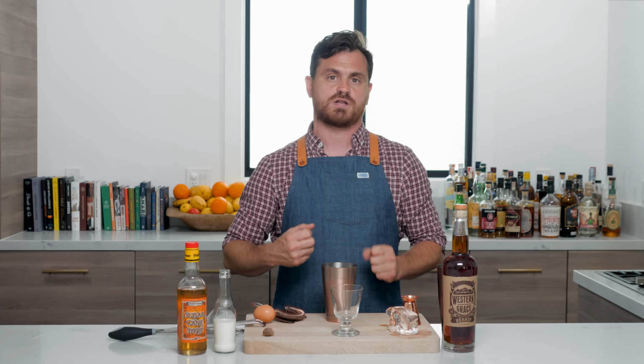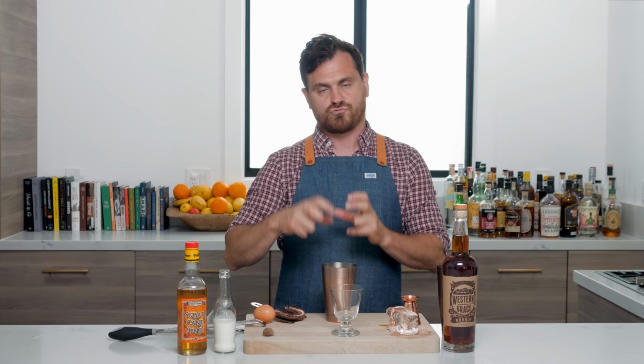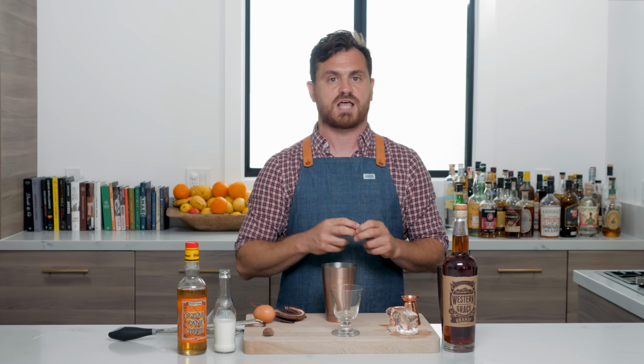Cocktail number 6, the Brandy Flip. Flips have been being created since at least the 1600s, and what they initially were was a blend of rum, ale, cream, sugars, and spices. Basically what would happen is they would build the drink in a large tankard and they would take a hot iron poker and put it in the drink, and what that would do is heat it, obviously, but then it would also invert the sugars, or flip them. That's why it's called a flip.